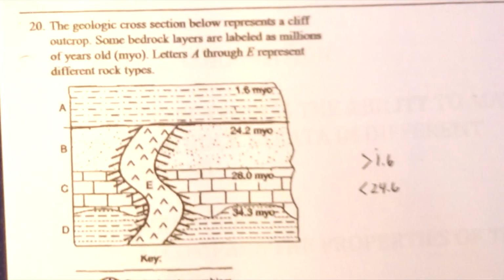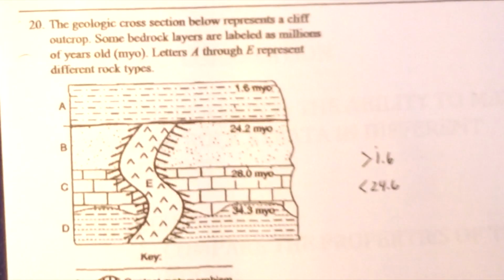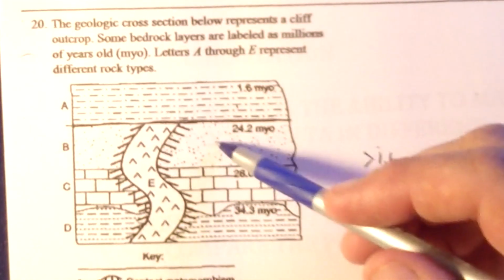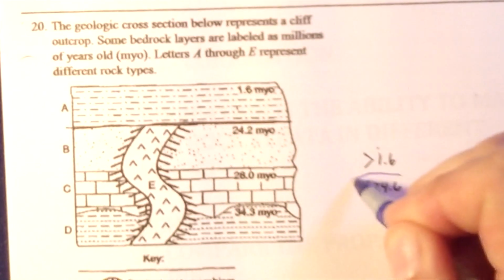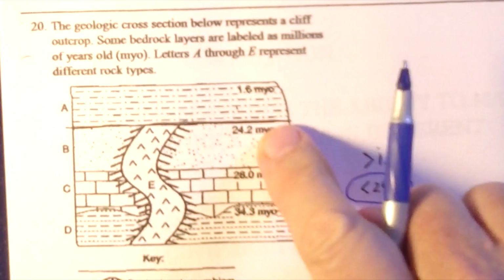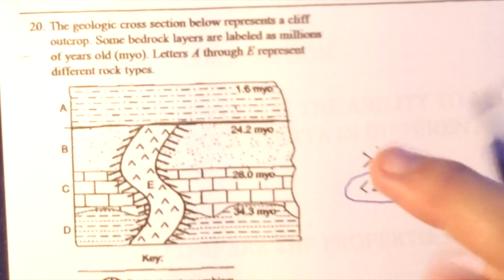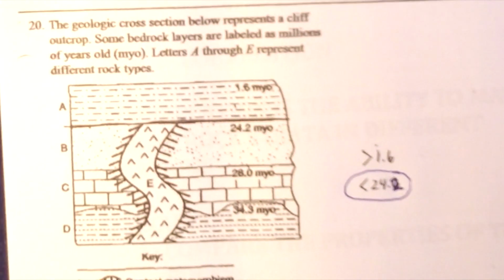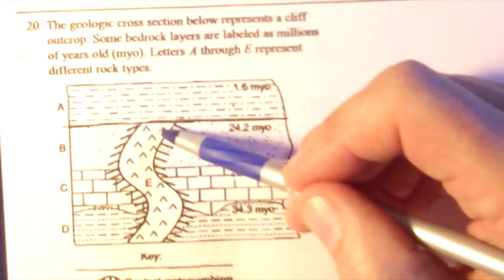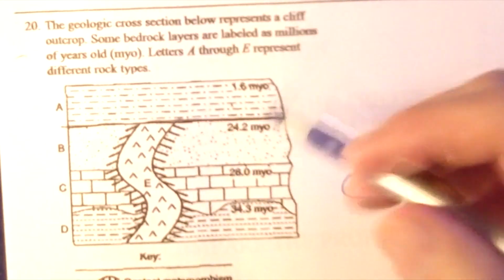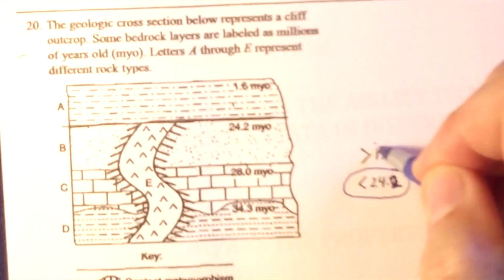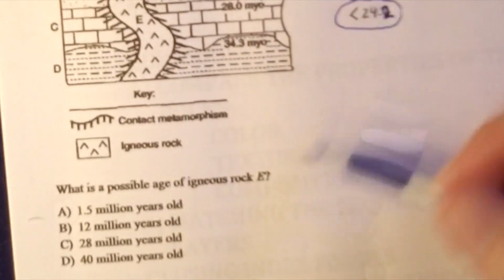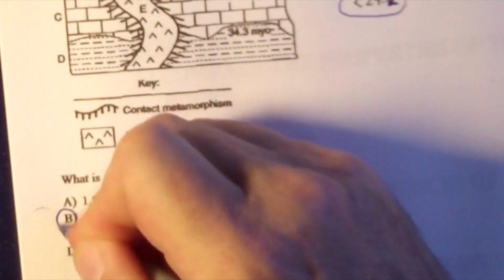So when we're asked what's the possible age of rock layer E, since it sits on top of all of these, I know its age has to be younger than 24.6, because, yes, 24.6. And because it's truncated here, it also means that it has to be less than the 1.6 million years over here. Now, the only choice that fits in between those two is letter B.